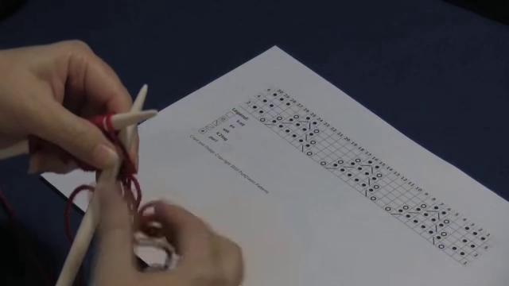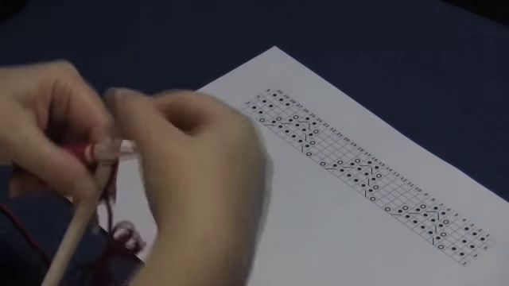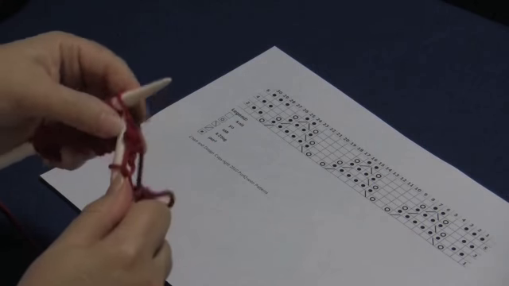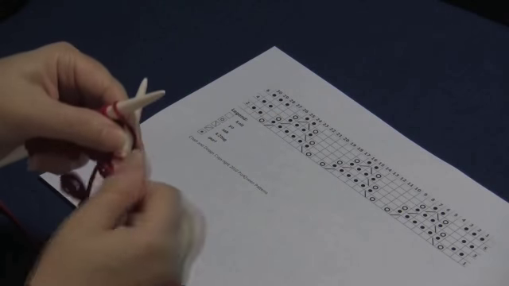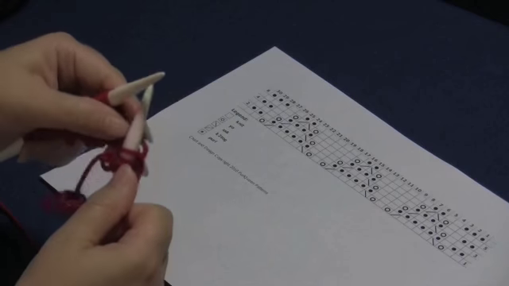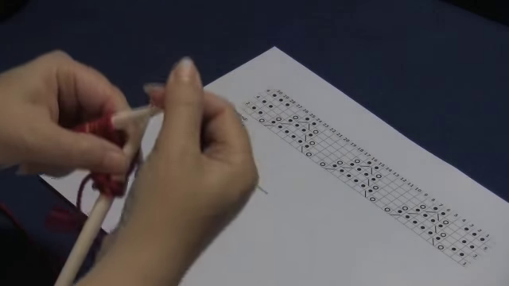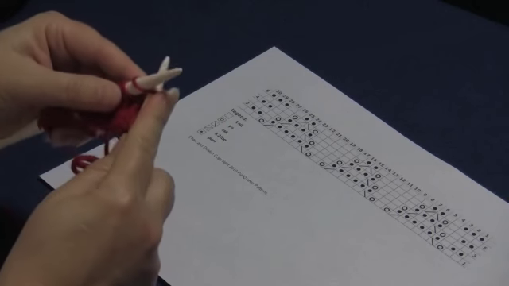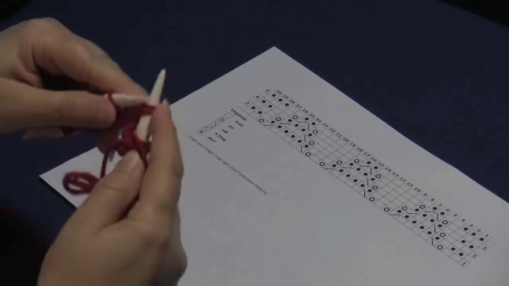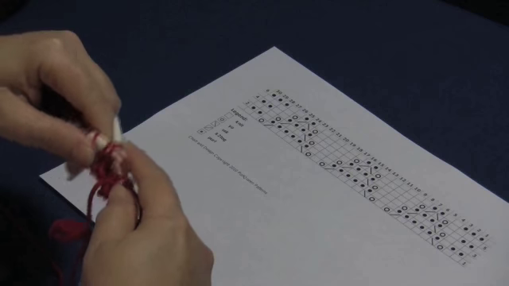So we're going to knit the first 3 stitches. Yarn over. And then we'll do our slip, slip, knit. The first 5 actions on the chart.